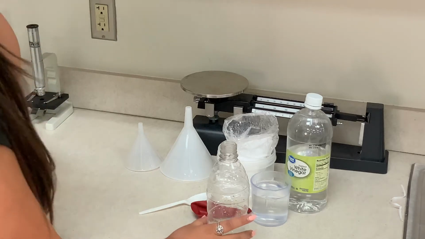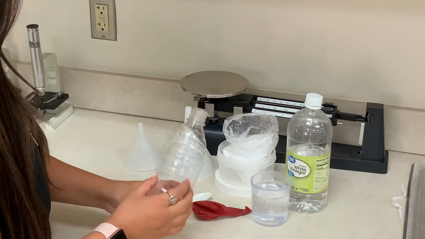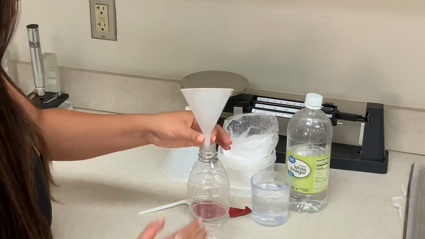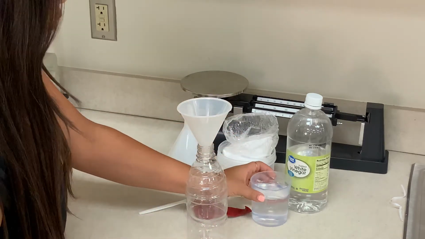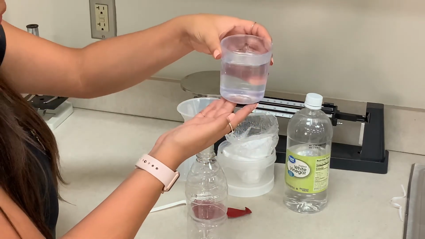My first step is going to be to take my water bottle. Now this is kind of a fancy one, but you can just use a regular water bottle. And I'm going to take a clean funnel. I'm going to fill it with my vinegar, just regular white vinegar. Now let's take a look at this.